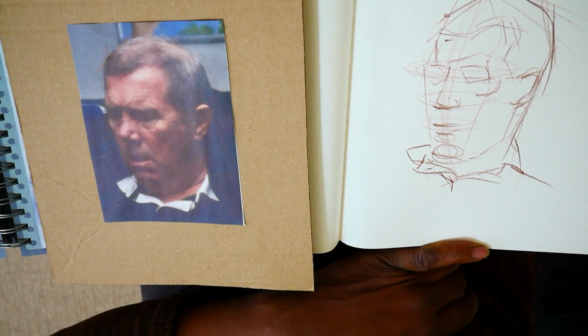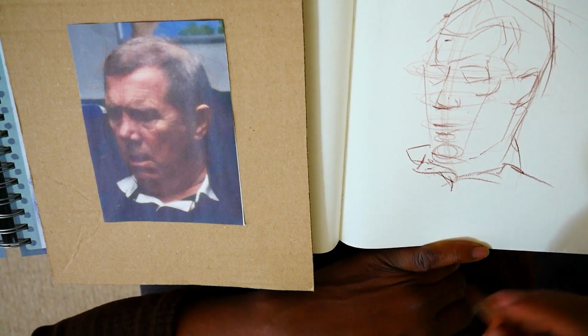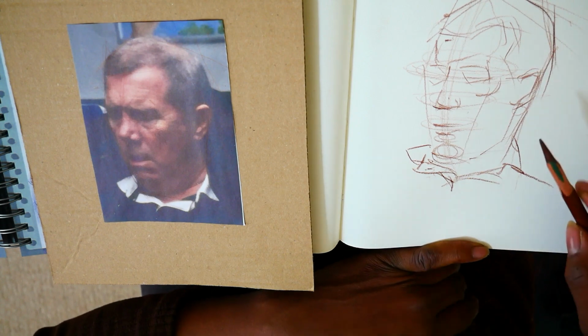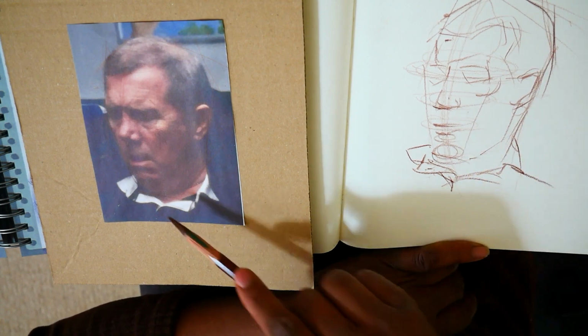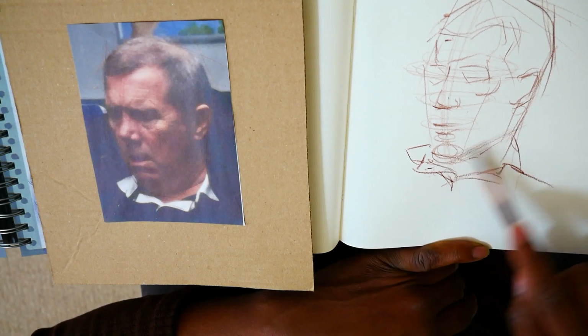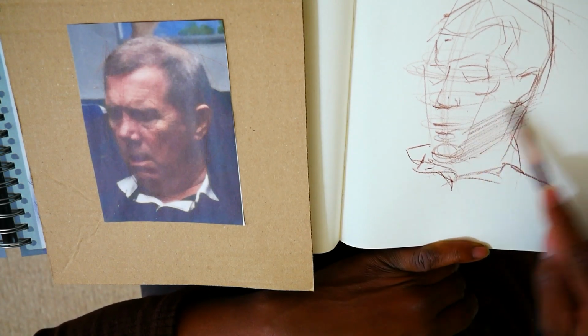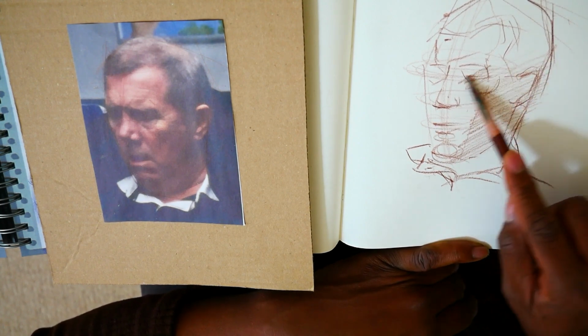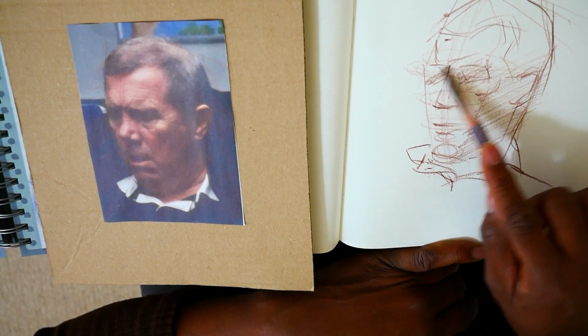So now, next thing is I'm gonna start very quickly to block in the shades. Okay, now for the face, I know this side is mostly dark, so very quickly, just with hatching, I want you to watch how I go about that. And then the eyes, just hatch that in.